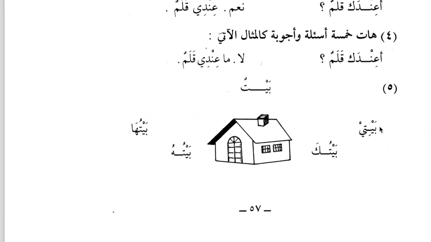Look over here. بيت, بيتي, my house. بيتك, your house for masculine. بيته, his house. بيتها, her house. أضف الأسماء الآتية إلى المتكلم والمخاطب والغائب الغائبة كما هو موضح في المثال. قلم، هذا قلمي. Okay, so over here what is required is basically that you want to use these possessive pronouns and add them to the nouns. So قلم, we have هذا قلمي, هذا قلمك, هذا قلمه, هذا قلمها. Let's do the next two. And the rest you'll do yourself.